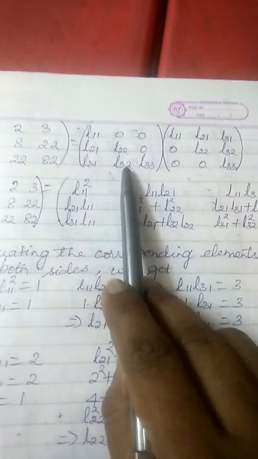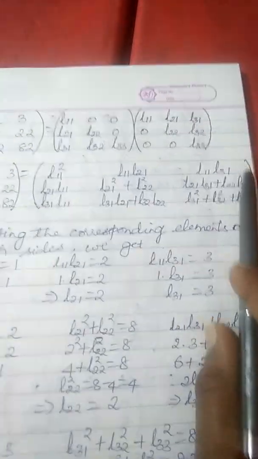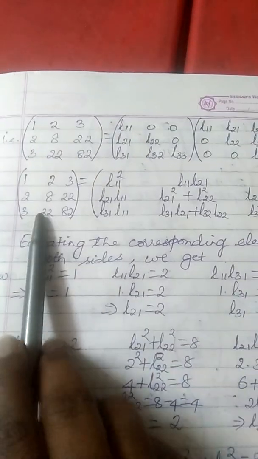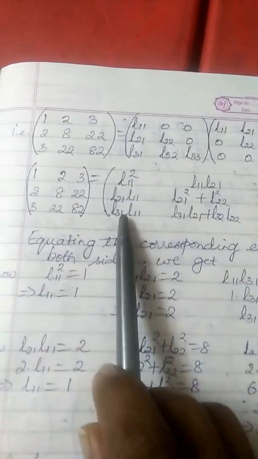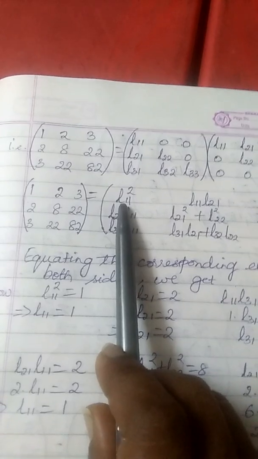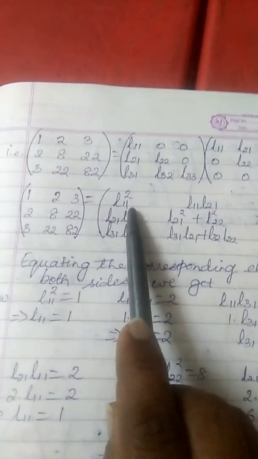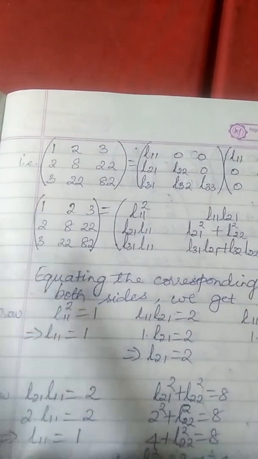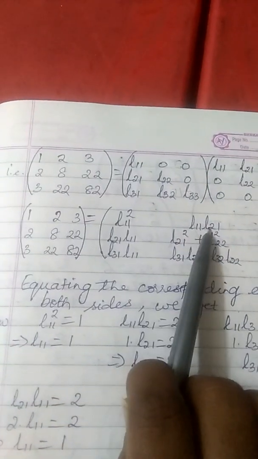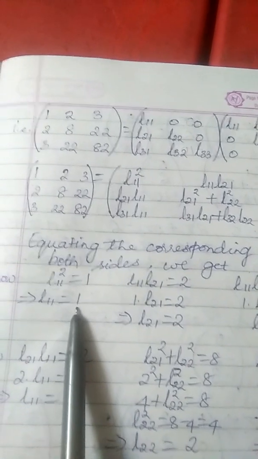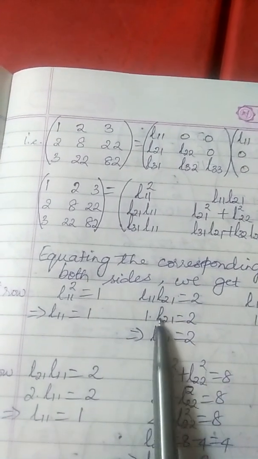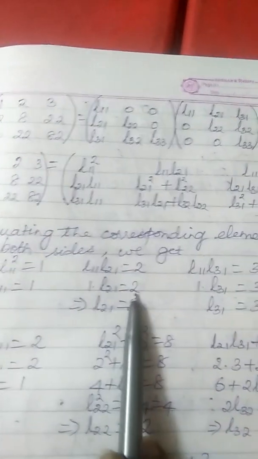And finding the product of these two matrices, we get this 3 by 3 matrix. And on the left hand side also we have a 3 by 3 matrix. Hence, since the order of the matrices on either side are equal, we can equate the corresponding elements on both sides. Thereby we can solve and find the values of the unknowns in the L matrix. So L11 square is equal to 1, the corresponding element. So with L11 square equal to 1, we get L11 equal to 1. L11 L21 is equal to 2. Substituting for L11, we get L21 equal to 2.